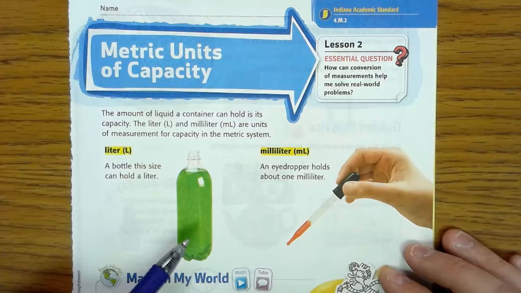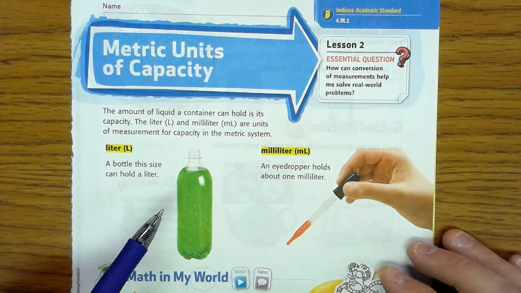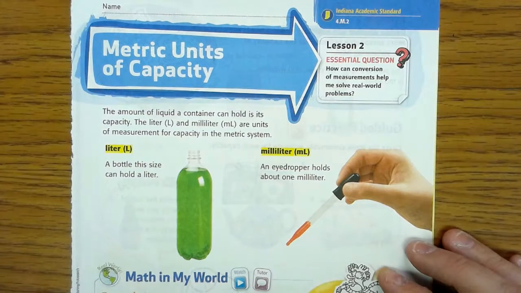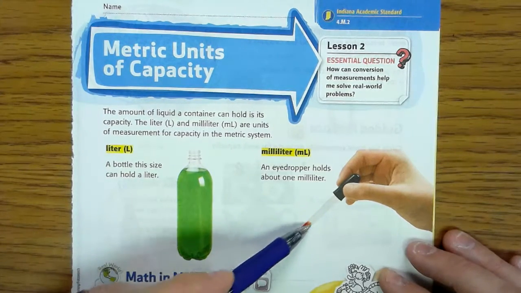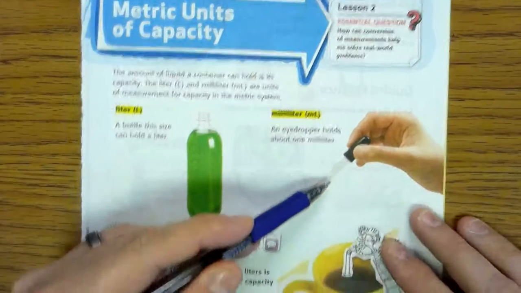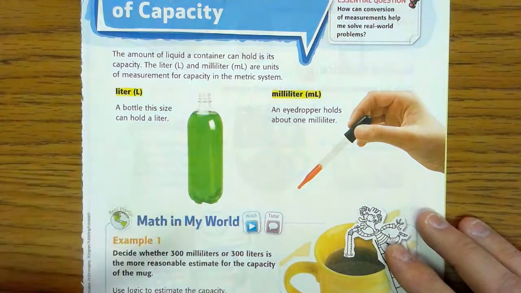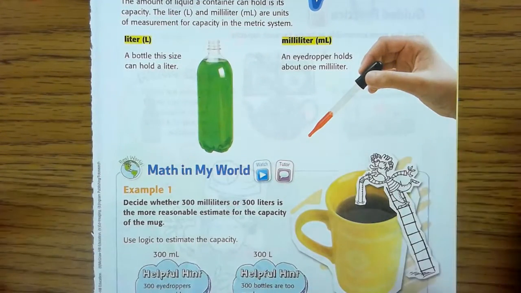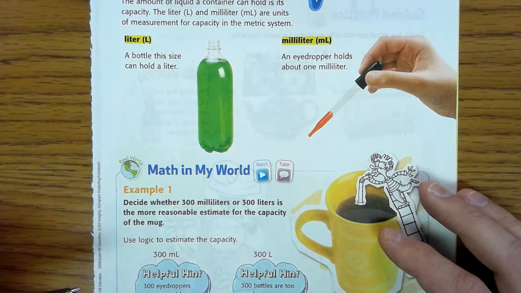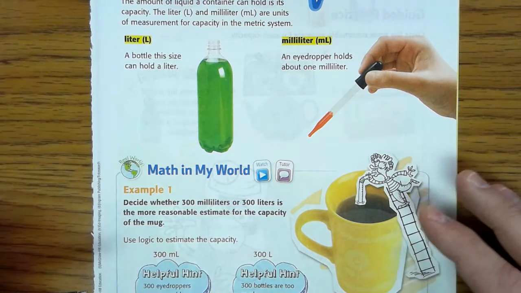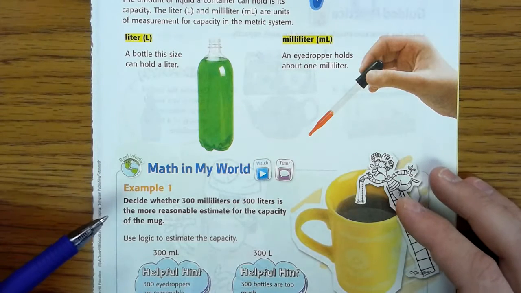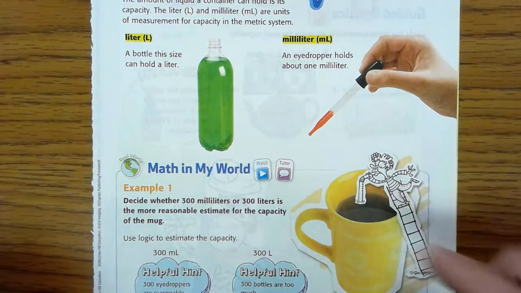It looks like a 2-liter bottle, but it's not. A 2-liter bottle like you guys drink is 2 of these right here. And then a milliliter, think of milli, is a really small unit, as you can see in this little dropper. So all you're going to do today is decide which one you should use for the unit.